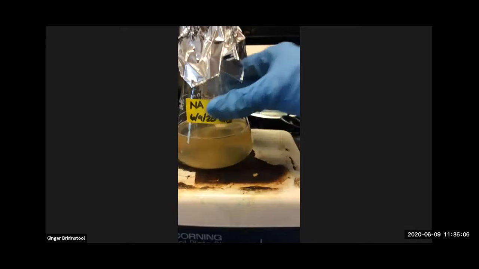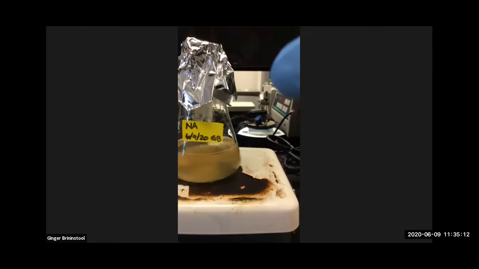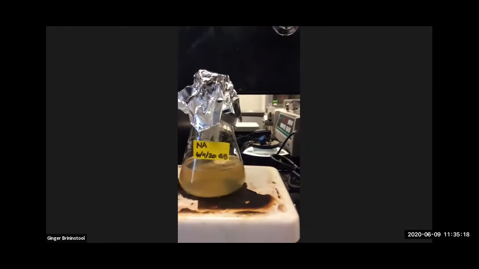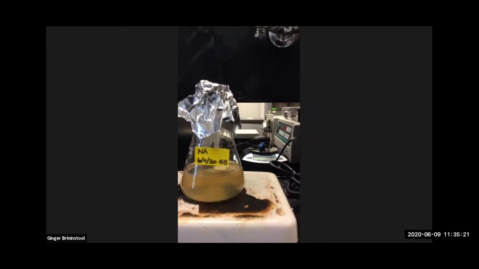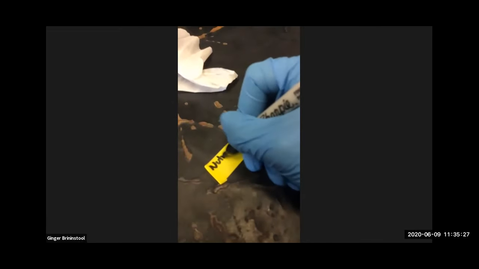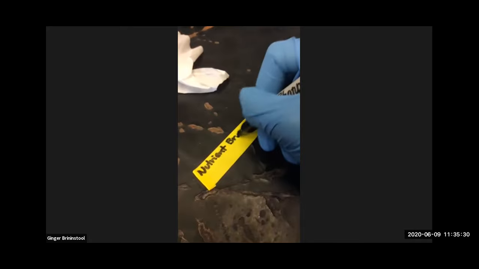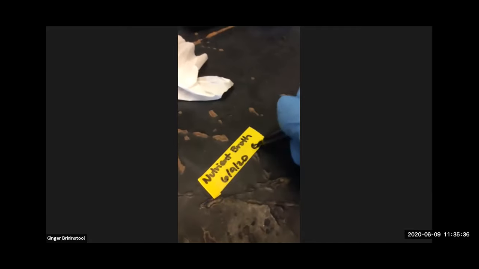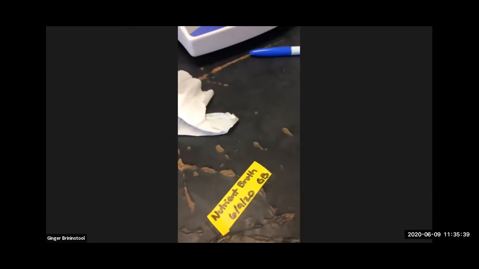In order to put that label on better, we need to label our other flask. We got a little bit longer piece of tape here. Really, I just need a fine tip Sharpie, don't I? There we go. Nutrient broth, date. And I just use my first and last initials. If you work in a lab with a lot of people, you may have to use your middle initial just to differentiate yourself among others.